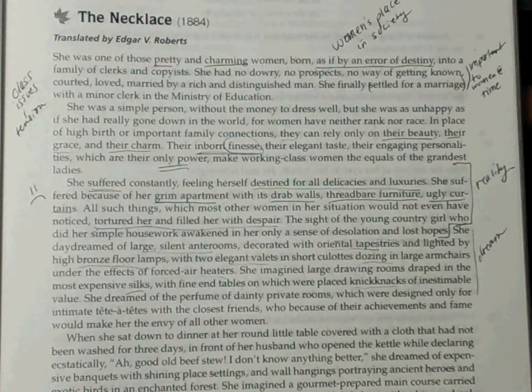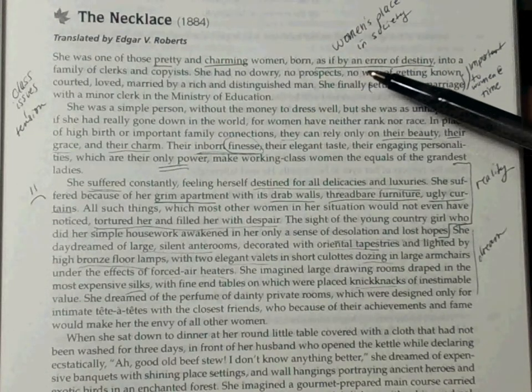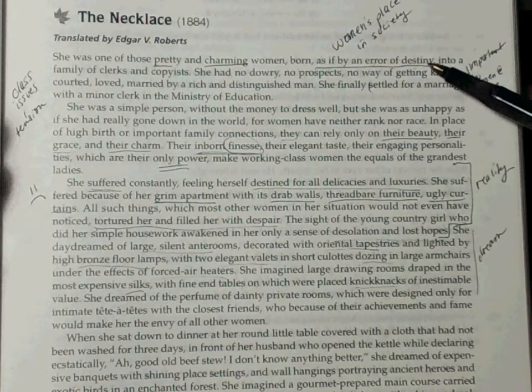Okay. So what I'm trying to demonstrate here is how, as I'm reading the text, I'm reading into what it is the author's doing. What is the author doing? He's setting up a situation of a woman who's pretty and charming, but by error of destiny was not born into the place in which she wants to be.